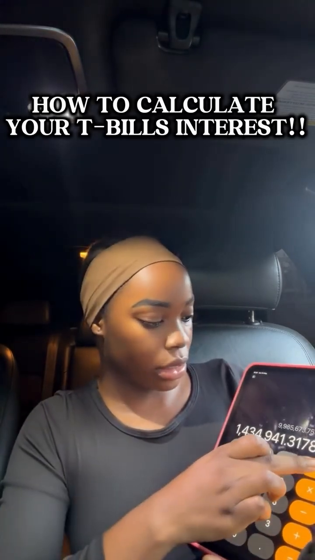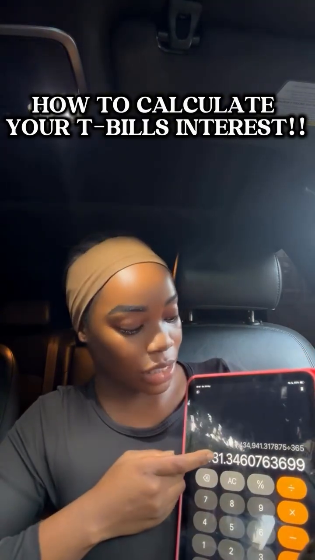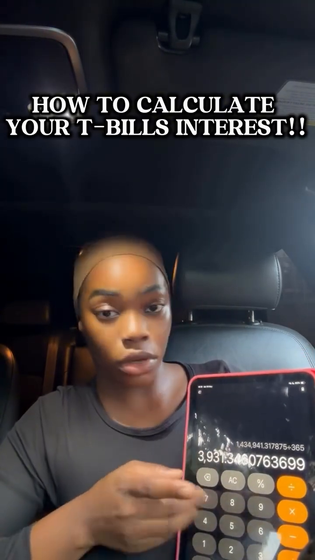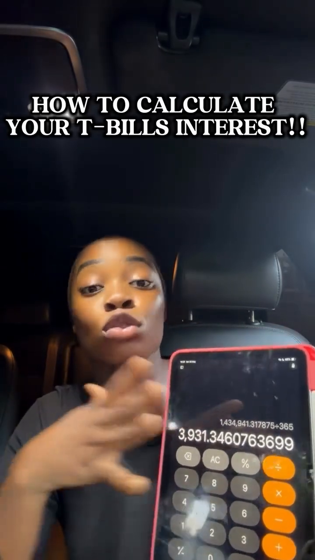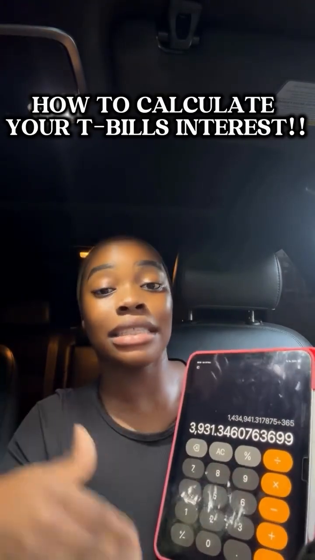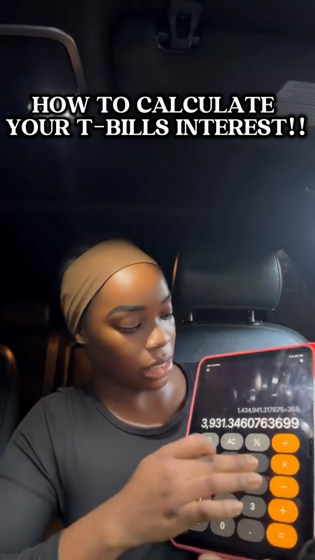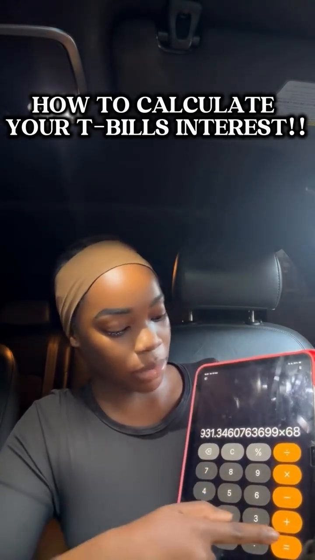So now let us divide this by 365 days. And that will be 3,931 naira 34 kobo. This is what you are making per day on that money. So for you to know how much you will make if you lock it for a particular number of days, whether it's 30 days, 60 days, or 90 days, in this case they said it is for 68 days, multiply this per-day amount by 68 days.